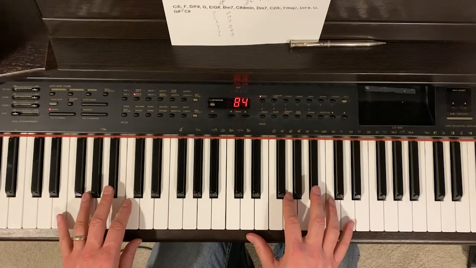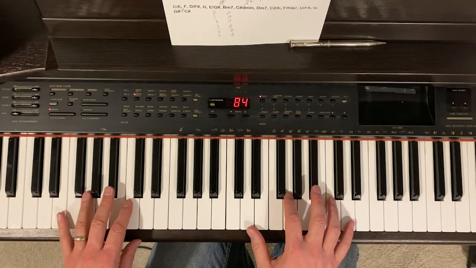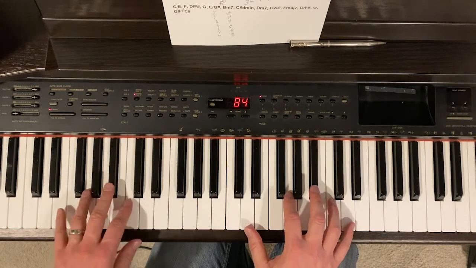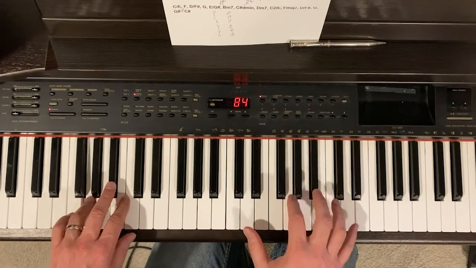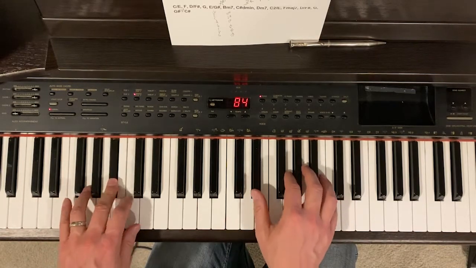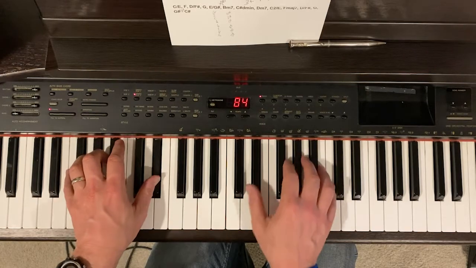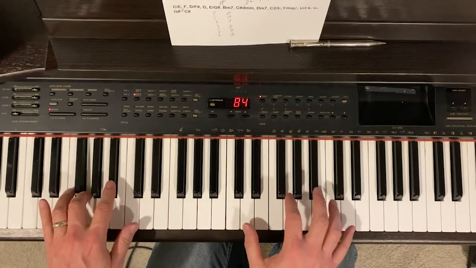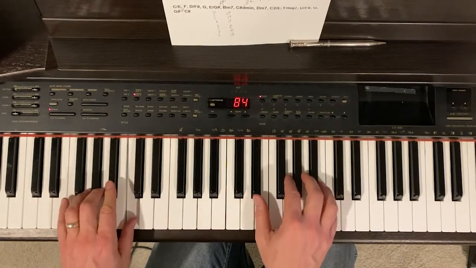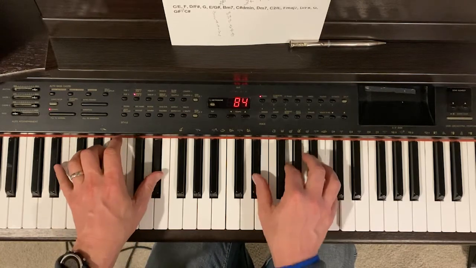And the way they fit together, and hopefully I won't stumble, is 1 and 2 and 1 and 2 and 3 and 4 and 1 and 2 and 3 and 4, and so on.